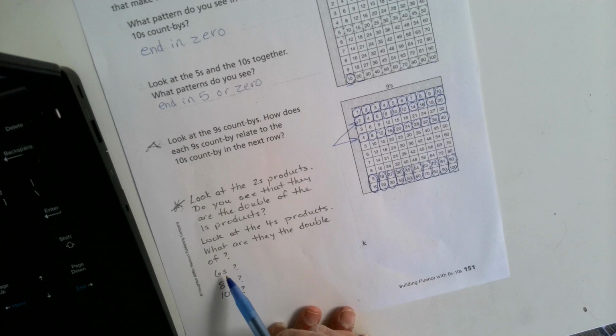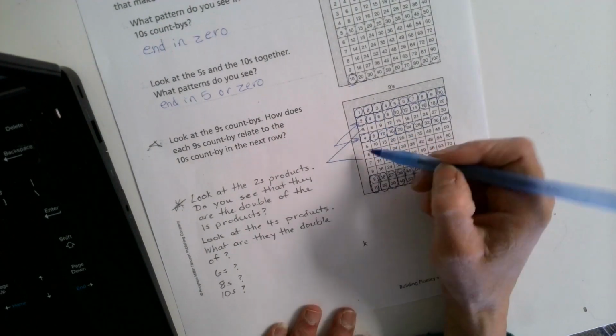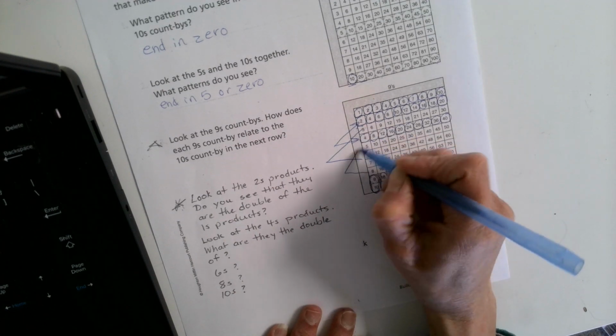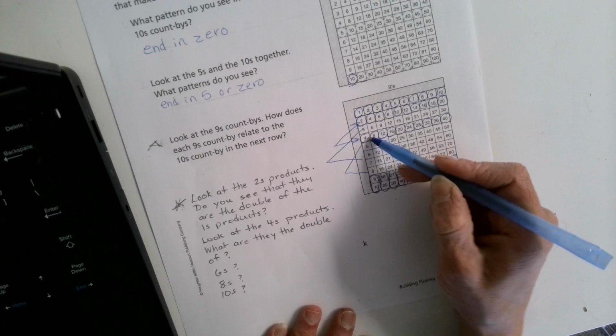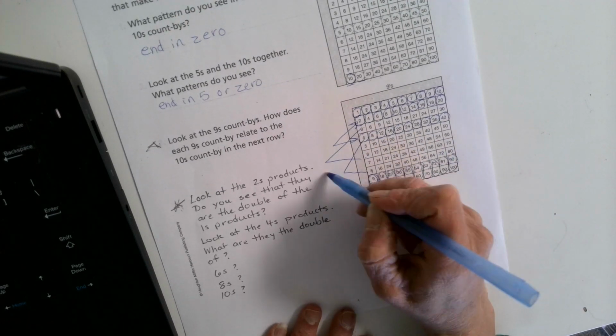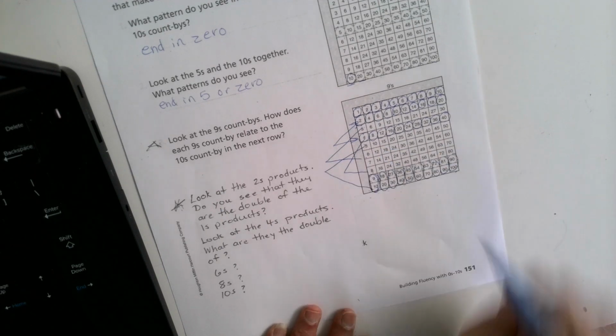And you will see that with the 6s. Your 6s are the doubles of 3s because 6 is the double of 3. Your 8s are the doubles of 4s because 8 is the double of 4. And the 10s obviously are the doubles of 5s because 10 is the double of 5.